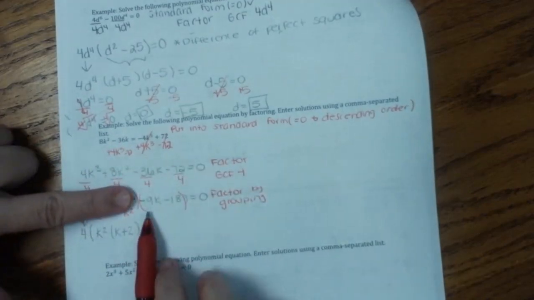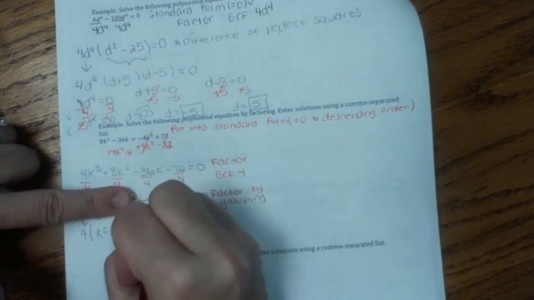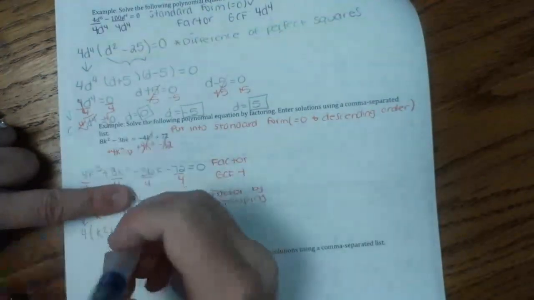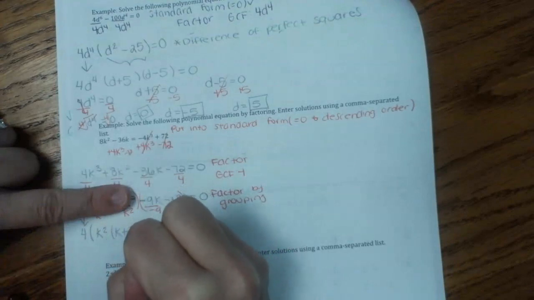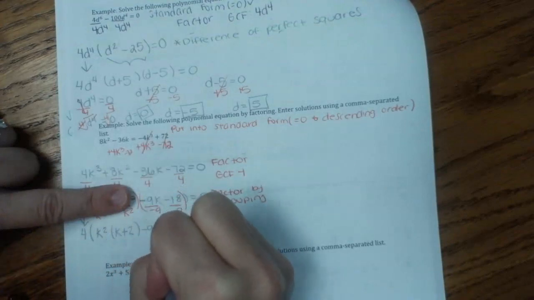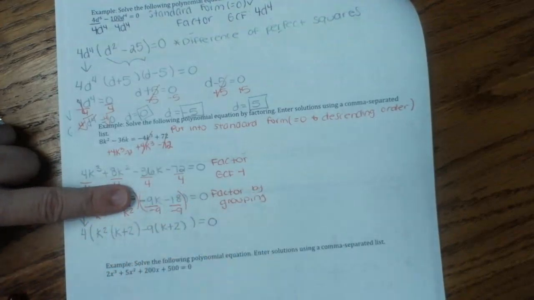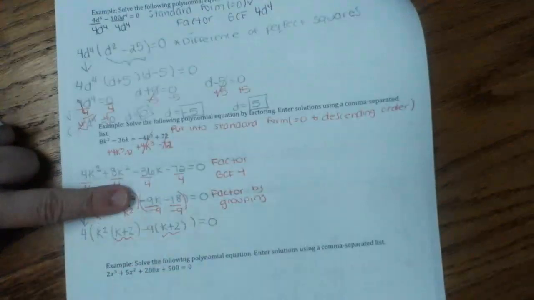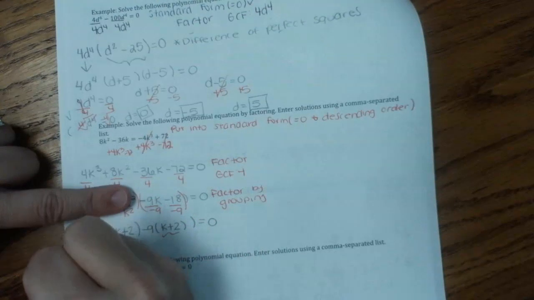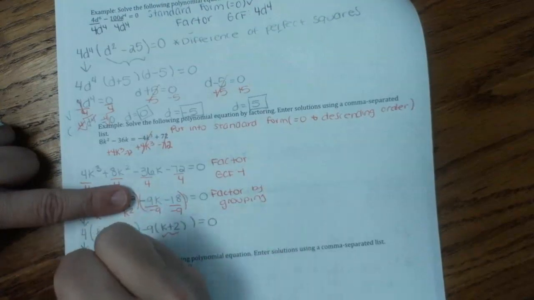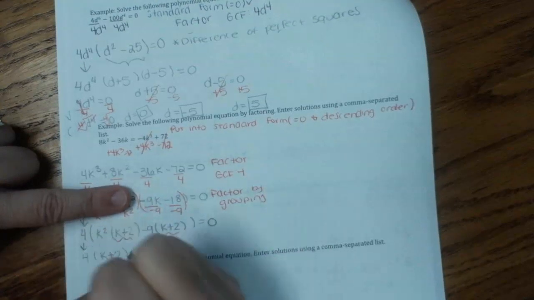Looking at our next two terms, negative 9k minus 18, I can factor or divide out negative 9 from both terms as the GCF. In doing so, we're left over with k plus 2. We know we did it right because they both have k plus 2 in common. So we're going to bring that 4 down just so we don't forget it. They both have a k plus 2 in common, so that'll be our GCF.